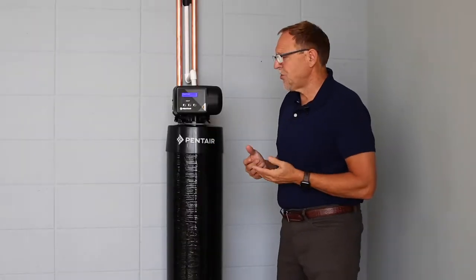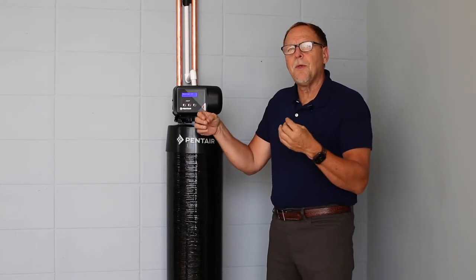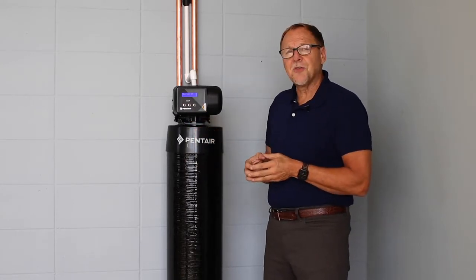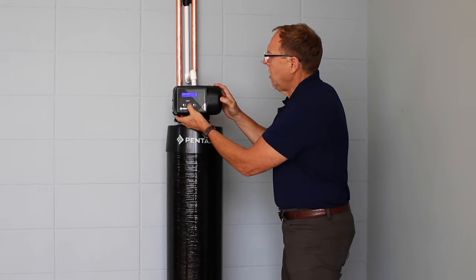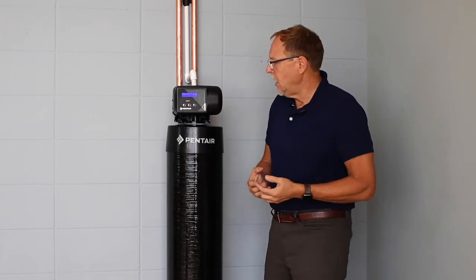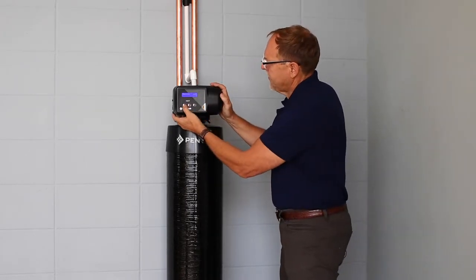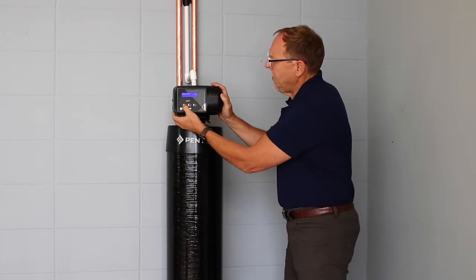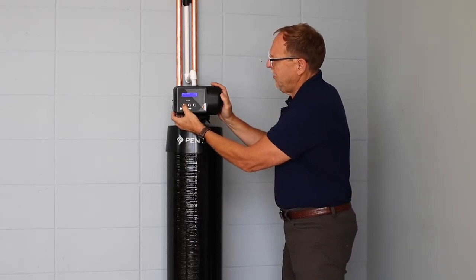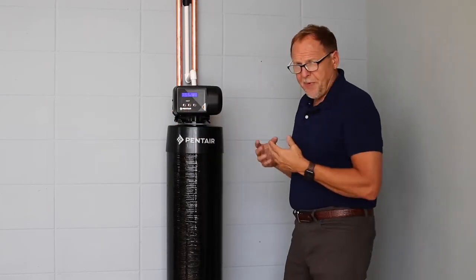The override function, just like it is on all the other products, allows us to override the meter. Right now it's set at 1,000 gallons, but if I want to, I can also set it for every, let's say, once a week. So if I don't use the 1,000 gallons this week, in 7 days it will clean anyway. And that's the function of the override. And then I have my adjustability of my backwash and rinse times. And then I simply exit the valve. And that's all there is to the basic programming.